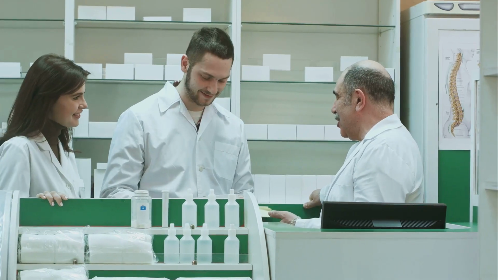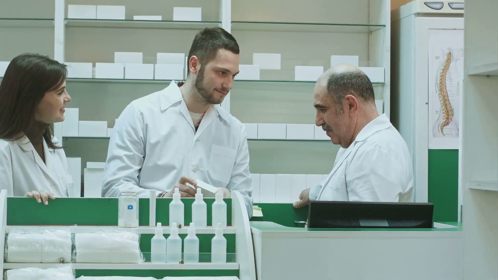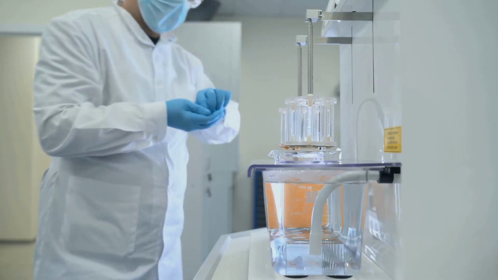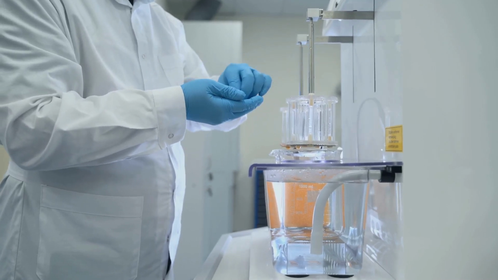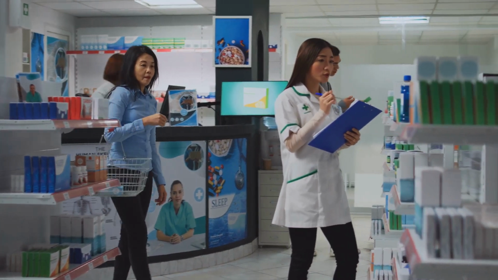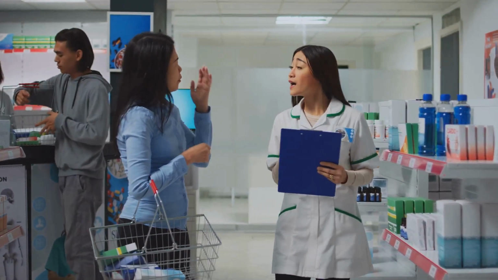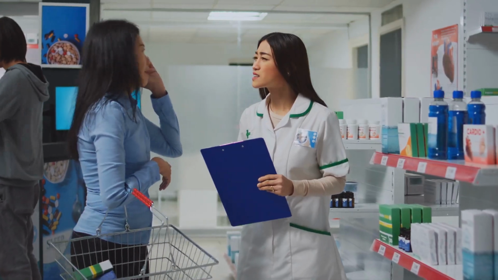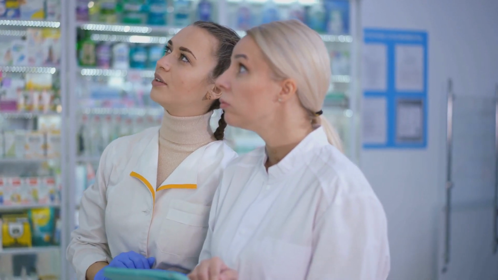Ongoing training, regularly updating staff on new regulations, procedures, and technologies. Competency assessment, evaluating the effectiveness of training through assessments and practical evaluations. Documentation, maintaining records of all training activities and certifications to ensure traceability and compliance. A well-trained workforce is the foundation of a successful pharmaceutical operation.